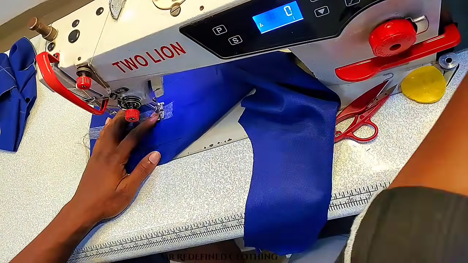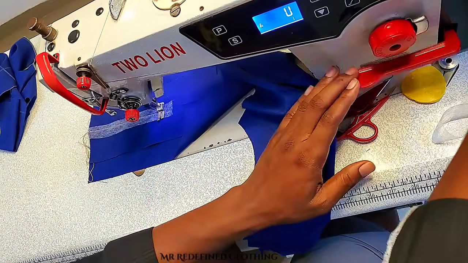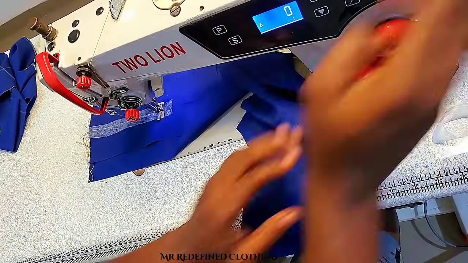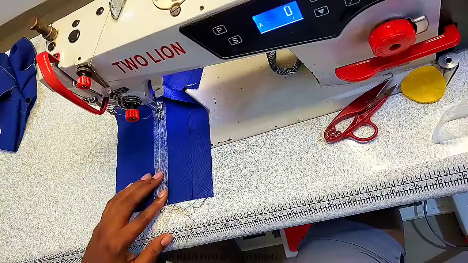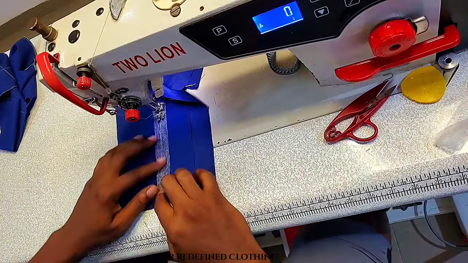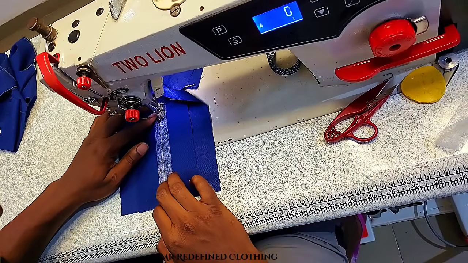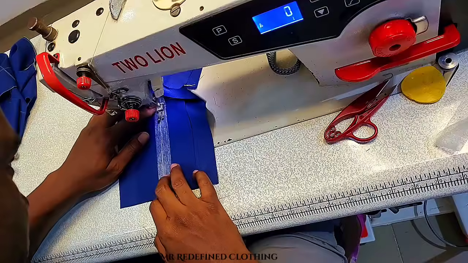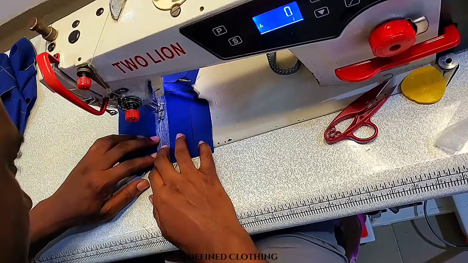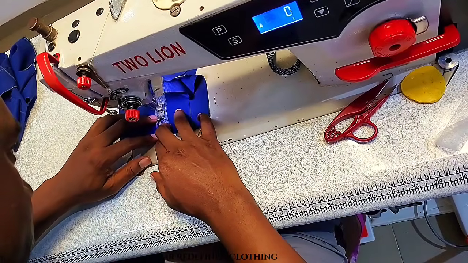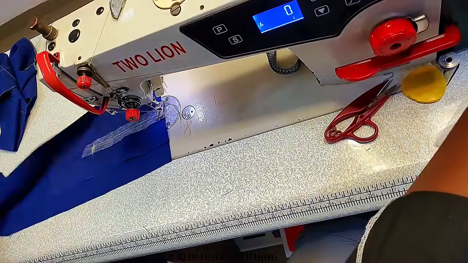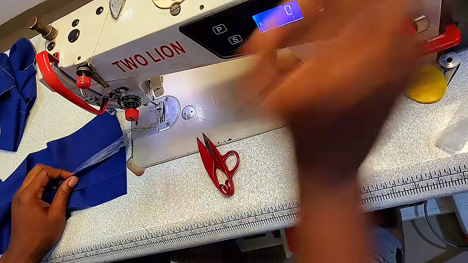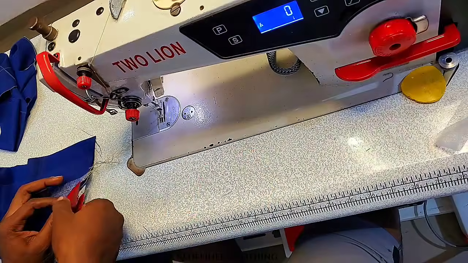So you now move like 1, 2, the machine needle movement. Then you also stitch it down. You sew it down. Sew it down to the very end. So this is what you have.